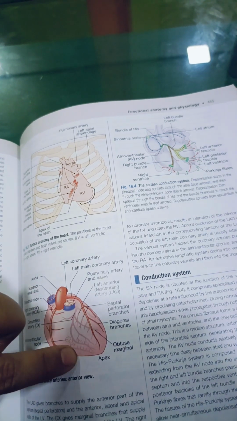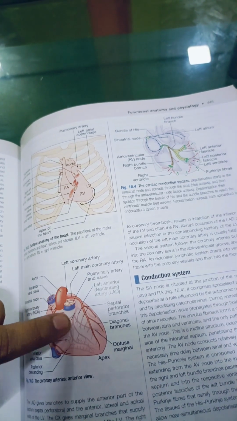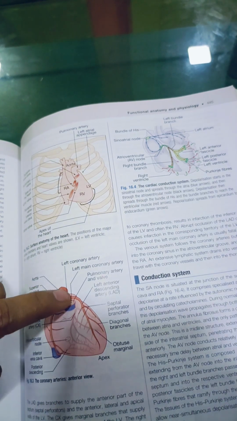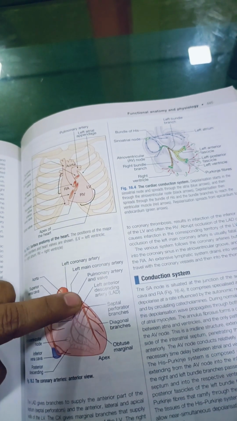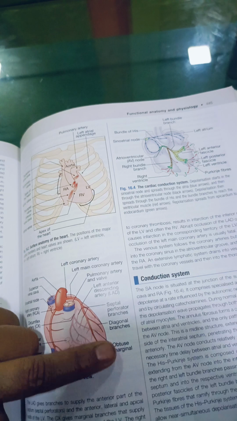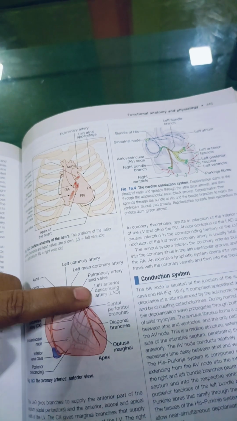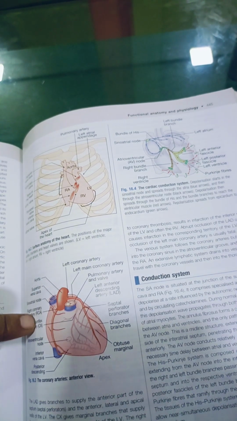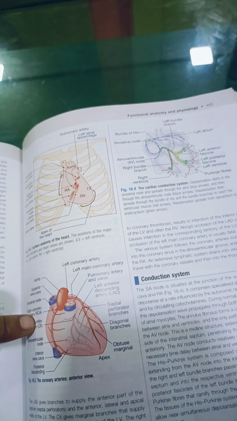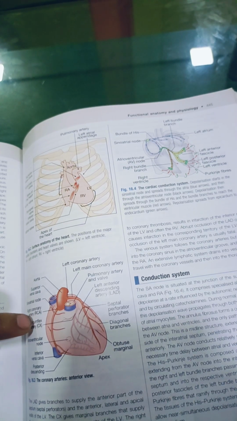The left main coronary artery gives circulation to the left side of the heart by the LAD and CX, that is the left anterior descending artery and circumflex artery.